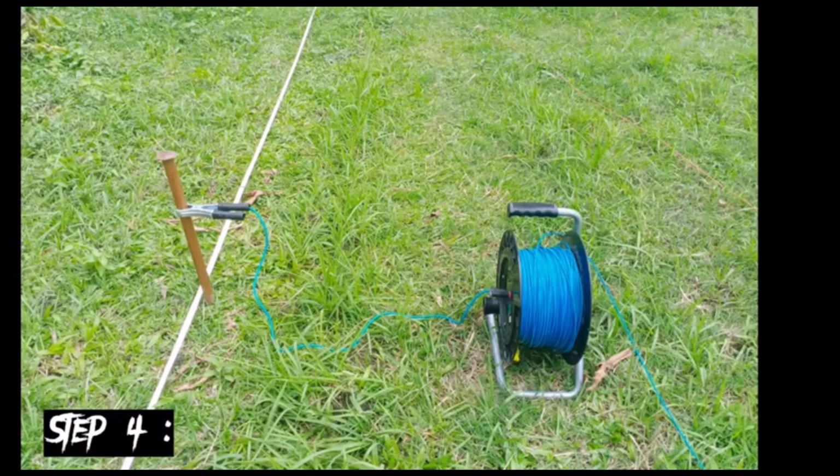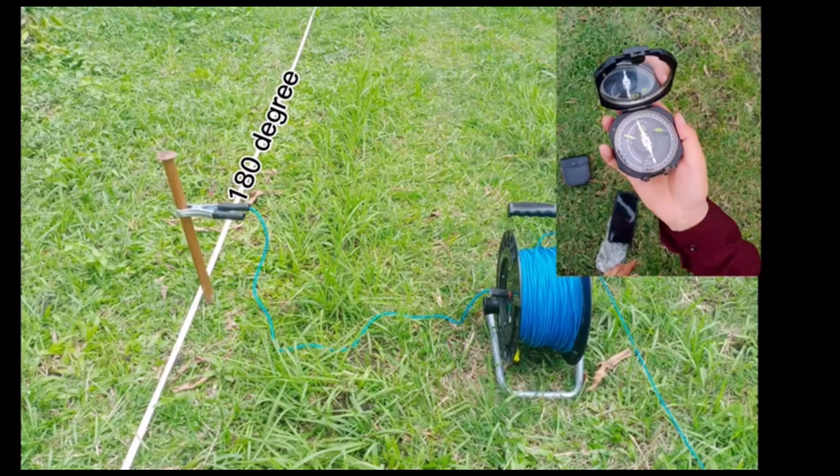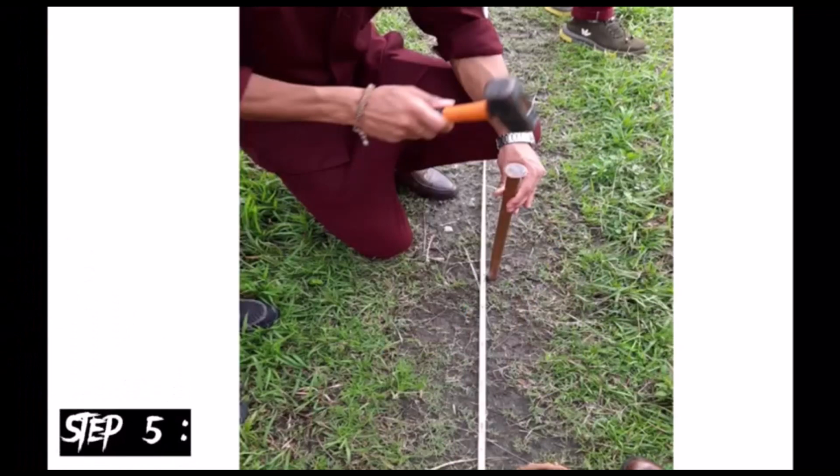Then measure the distance you want to perform the ERT using a measuring tape, and the line should be aligned to 180 degrees with the help of a suitable compass, so that the four electrodes are driven into the ground from one end in reference to the Wenner method. Here electrodes should be driven into the ground with an equal interval.